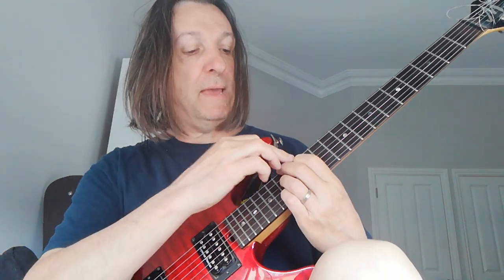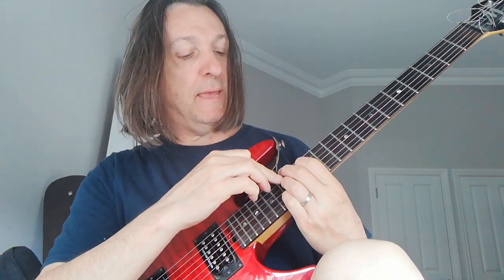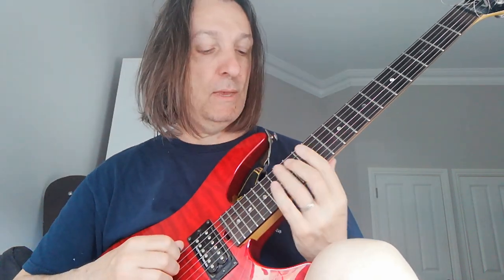Now, G flat, B flat, E flat, and C, move the soprano to D, and resolving to D flat. G flat, B flat, F, and D, resolving to G major. Again, G flat major 7 sharp 5.